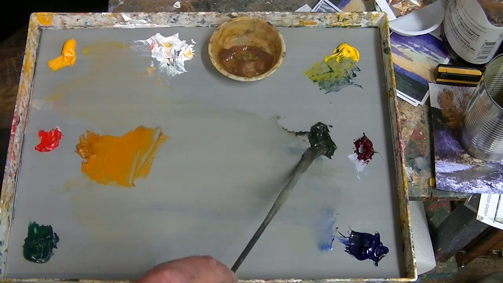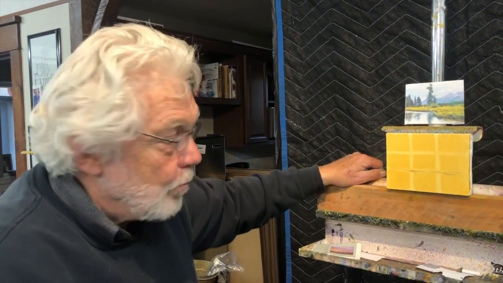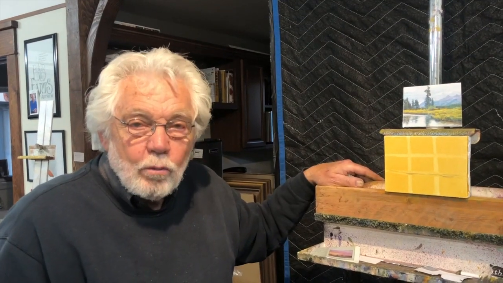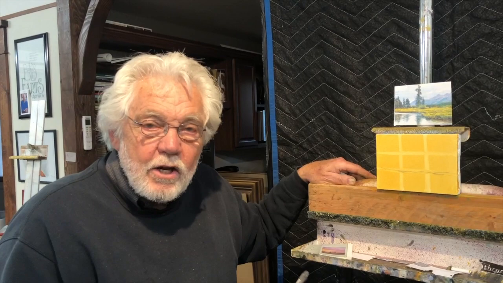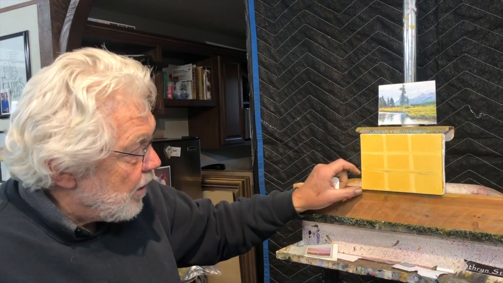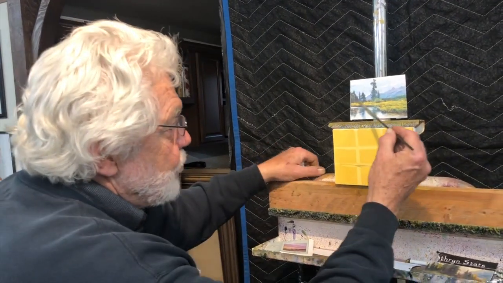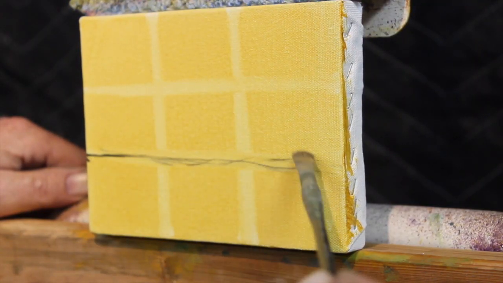Unless you have some really overriding reason that I can't think of at the moment, you don't want things of equal size, equal shape, equal spacing. If you're painting nature, you want it random. So now I want a larger space here than I have here, and so I've moved this horizon line down to here.